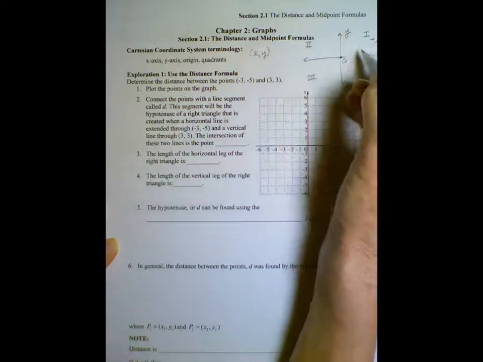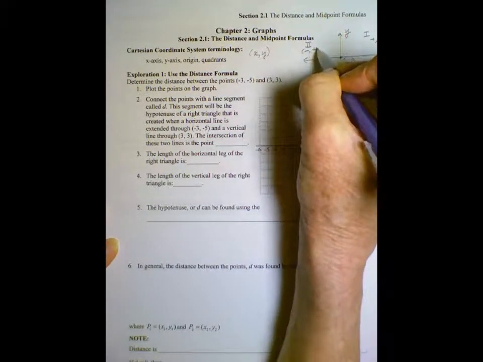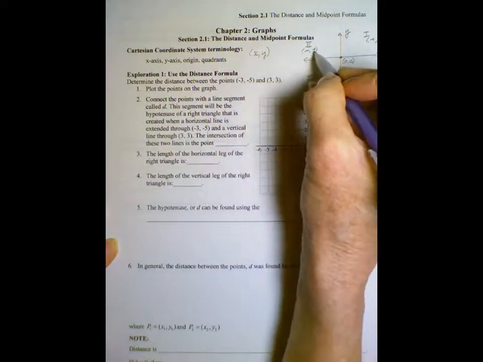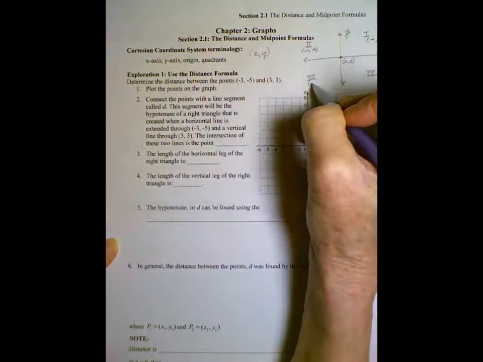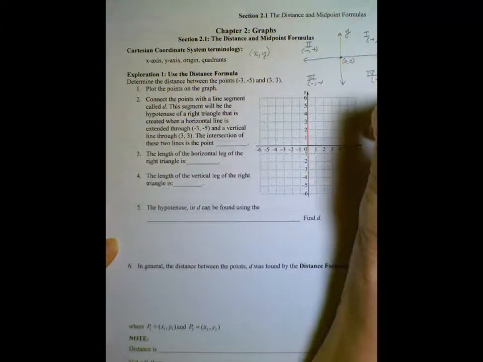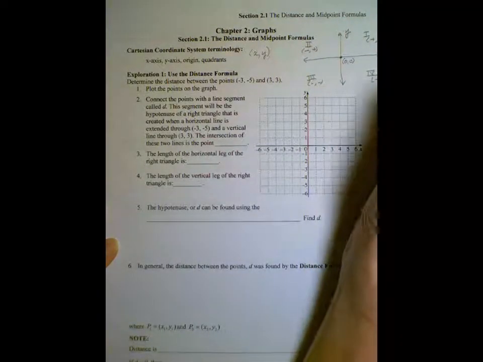And then coming over here, now x is negative, but y is still positive. Put little parentheses around them. So this is where x is negative, but y is positive. Down here, they're both negative. And here, x is positive, but y is negative. So it's helpful to have that understanding about our Cartesian coordinate system.